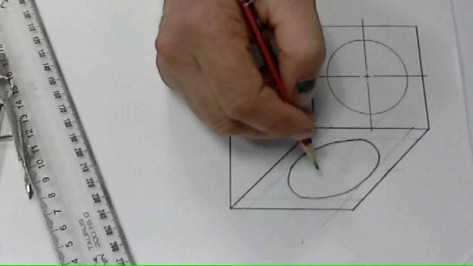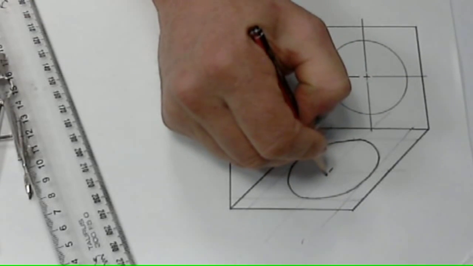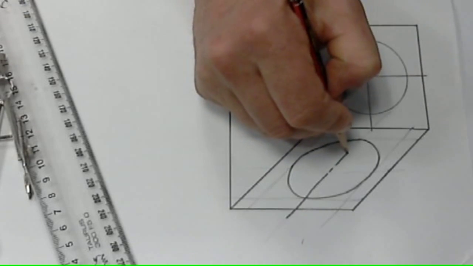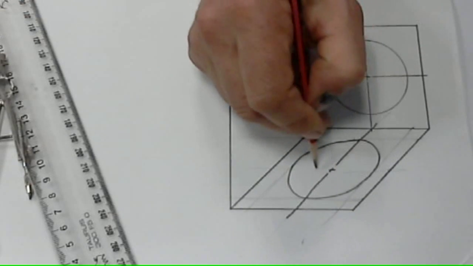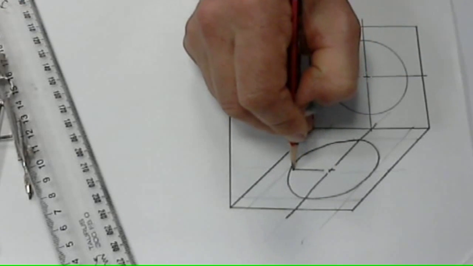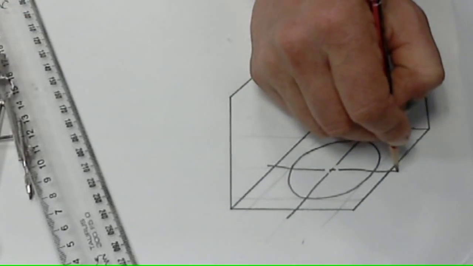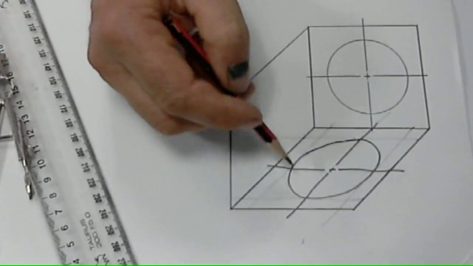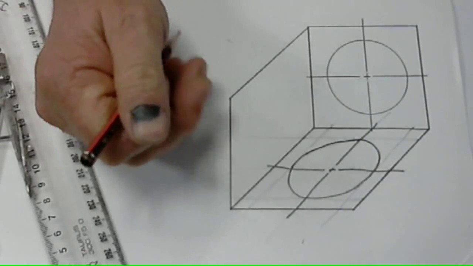Okay, good enough. And then if we put our center line in there, there we have our freehand ellipse on the top of the cube.